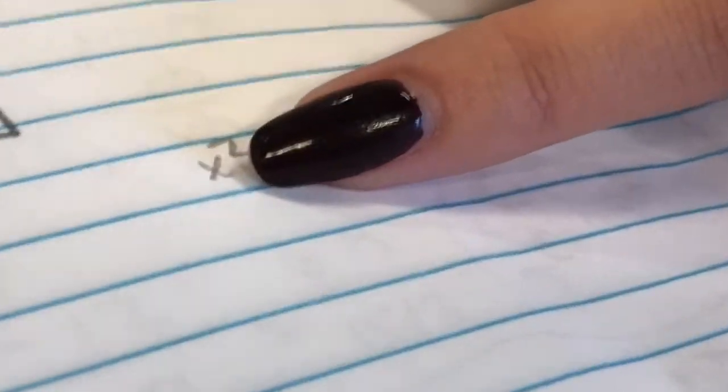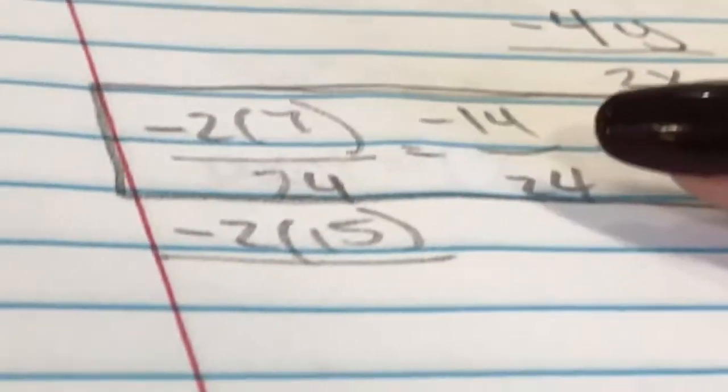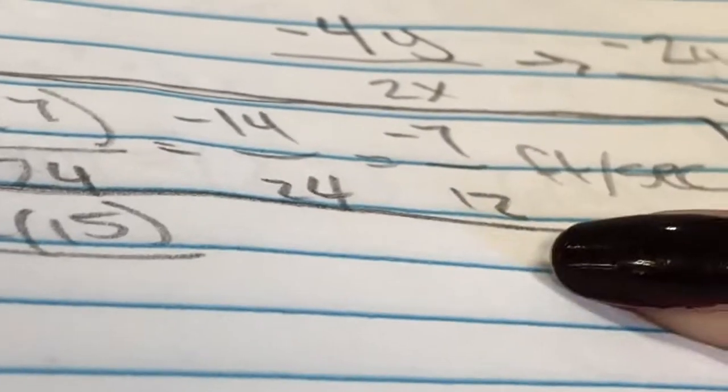And what we're looking for is, it was given 7 feet. So you just plug in 7 into the y and then simplify after that. And after it's been simplified, you get 7 over 12 feet per second. Negative 7. Wait.